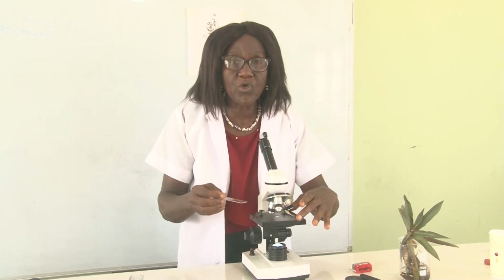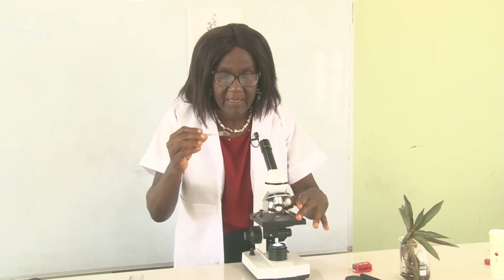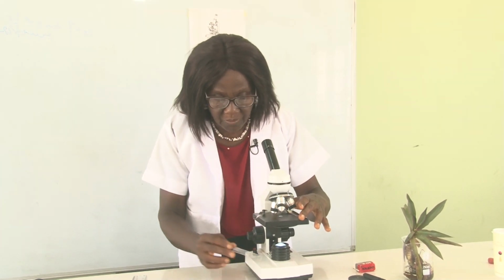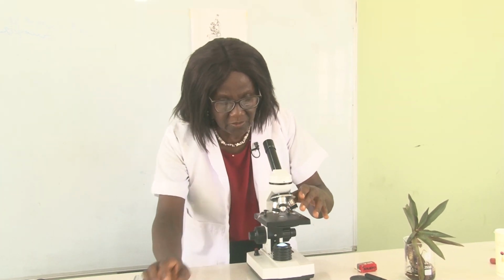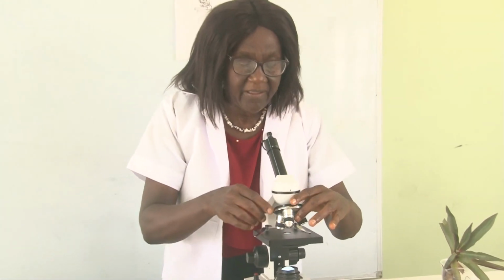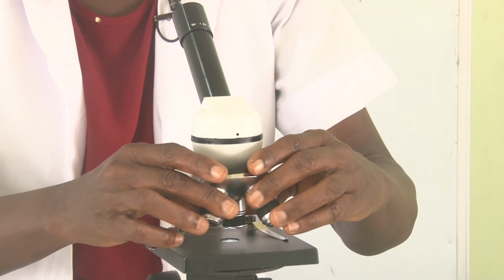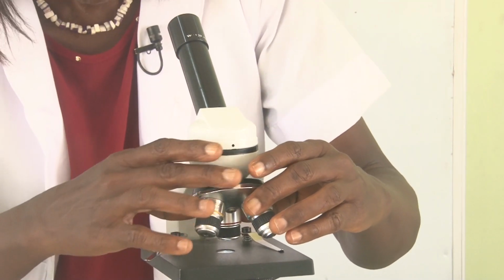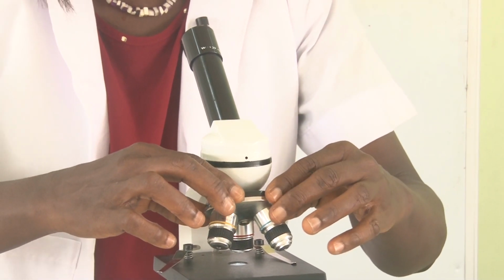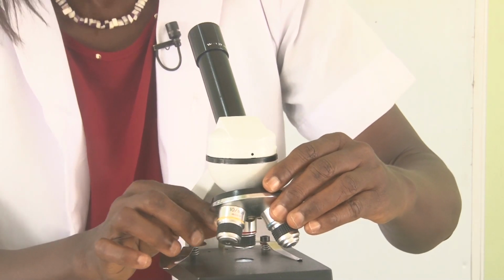Let's use our microscope to look at our specimen on the microscope slide. First of all, make sure that there's light in your microscope. Now, you need to bring the low power objective in line with the eyepiece. This is the revolving nose piece that turns from one objective lens to another.